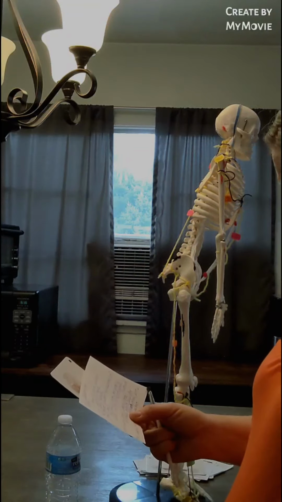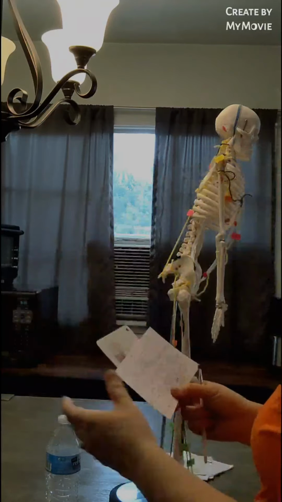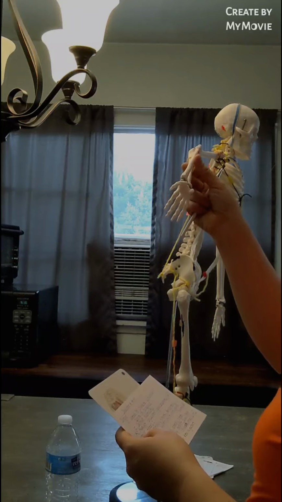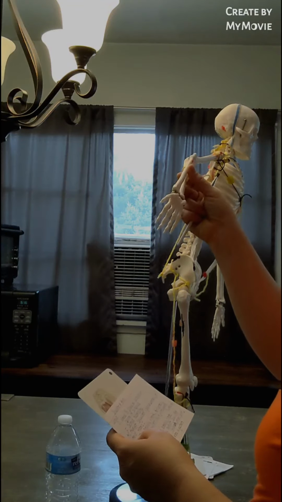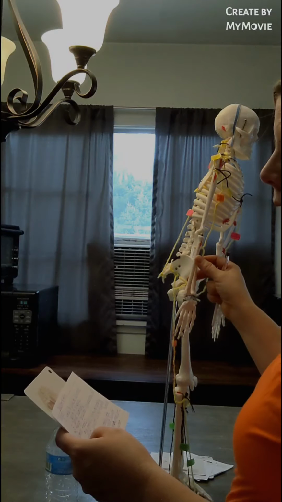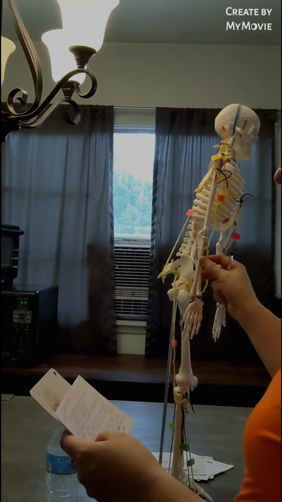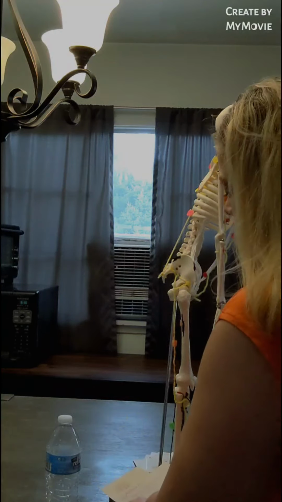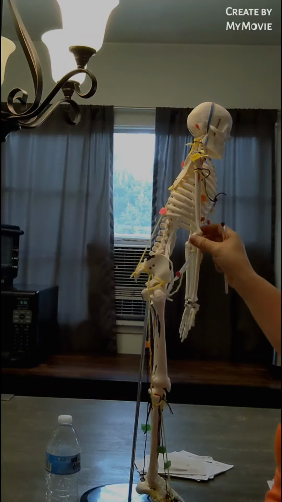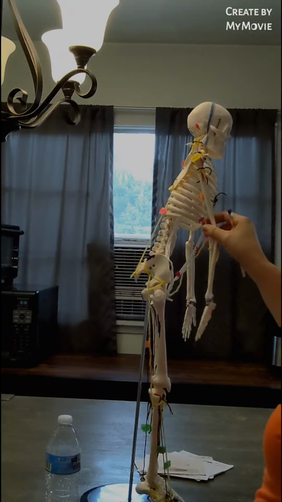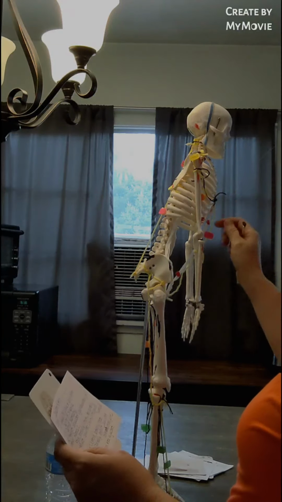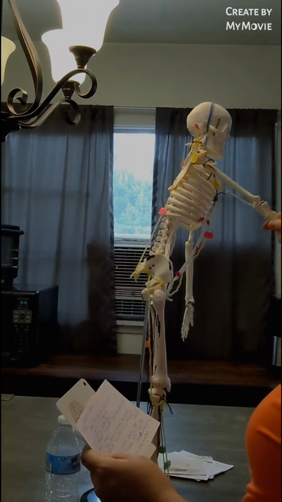The action is abduction of the shoulder, which would bring the shoulder out laterally at the glenohumeral joint. Anterior fibers flex, medially rotate inward and horizontally adduct, which would bring it in.